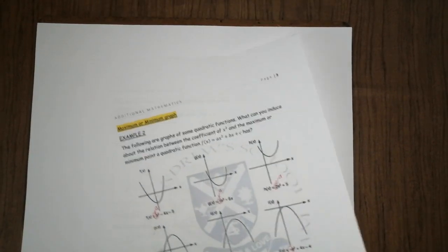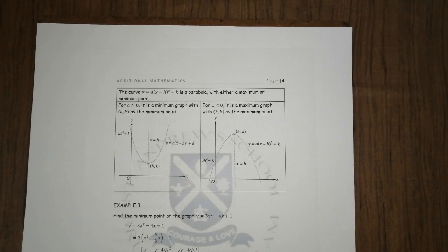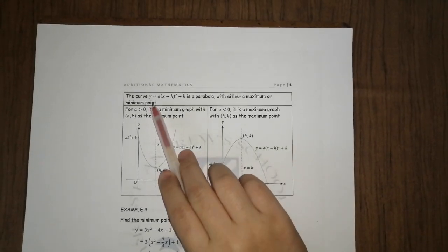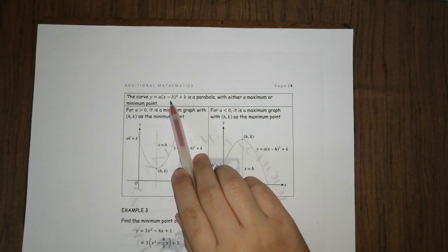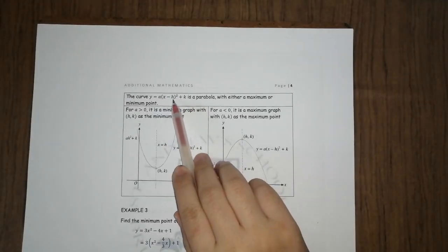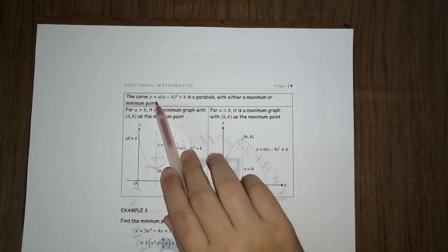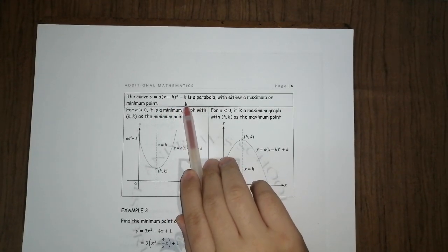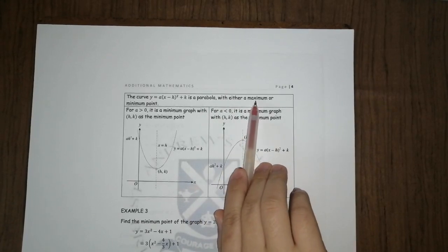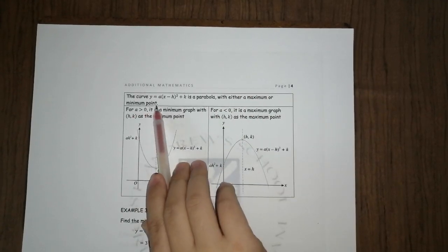So you can summarize that in the next table. The curve y equals a bracket x minus h the whole thing square plus k is the completed square form of a quadratic expression. This curve is called a parabola, so it will have either a maximum or a minimum point.